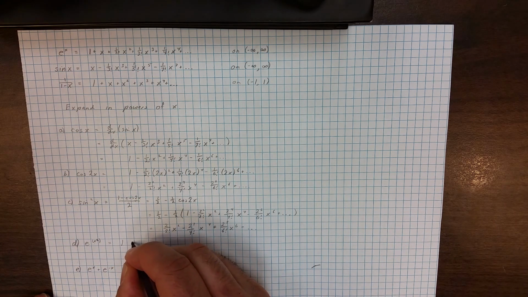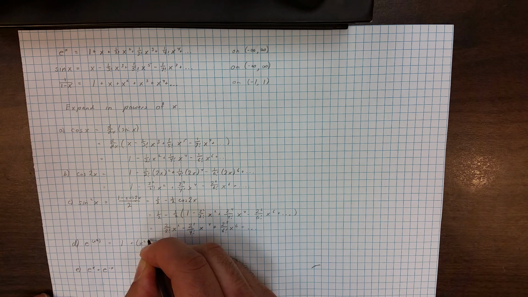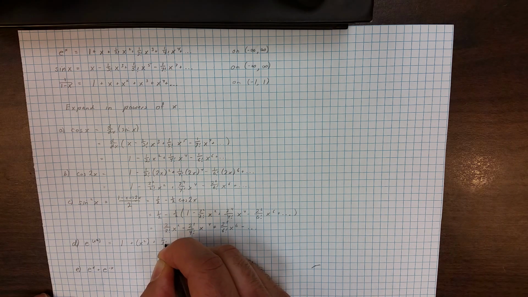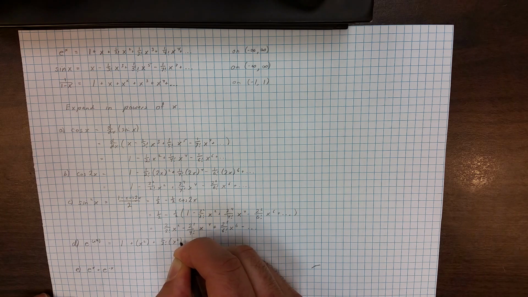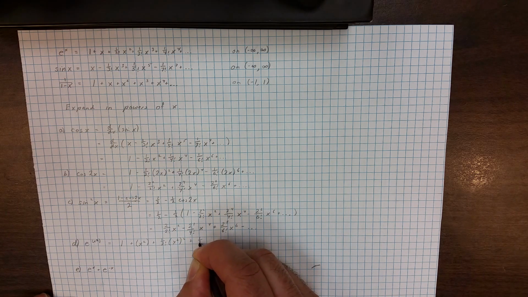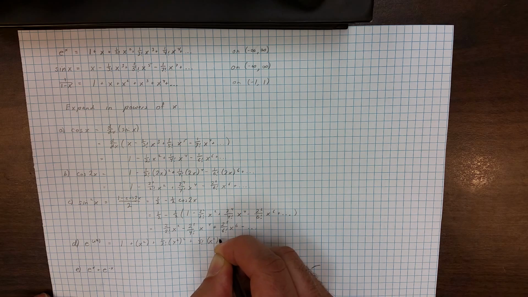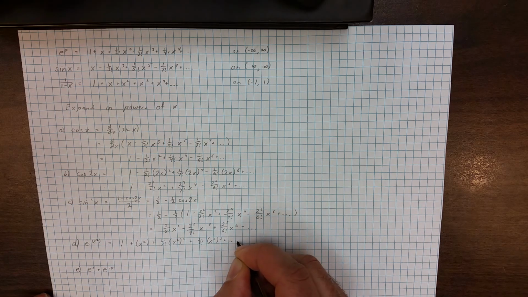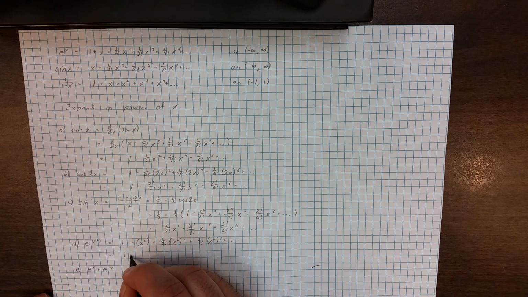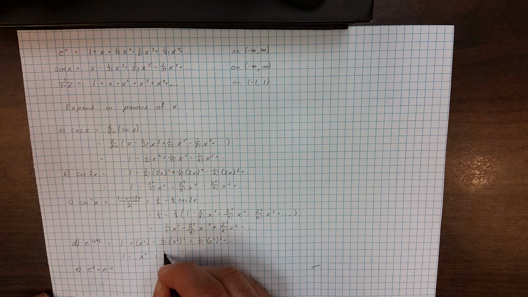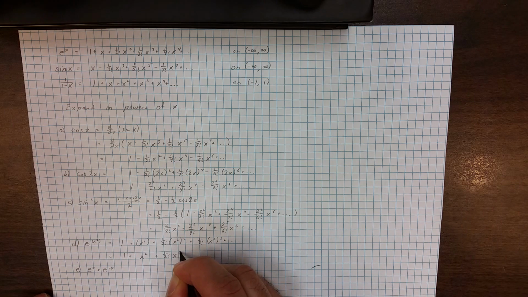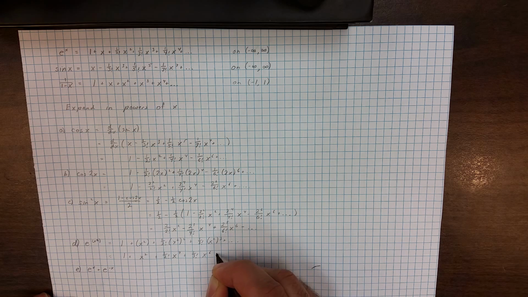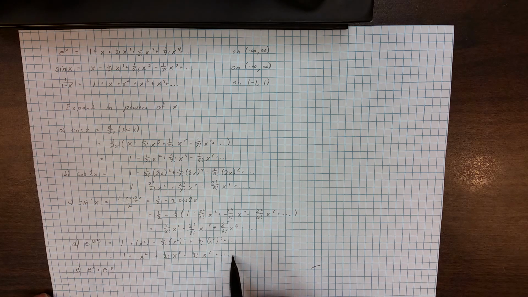So we have 1 plus x squared plus 1 over 2 factorial x squared squared plus 1 over 3 factorial x squared cubed, and so on. And we can clean this up a little bit. 1 plus x squared plus 1 over 2 factorial x to the 4th plus 1 over 3 factorial x to the 6th, and so on. And of course, if one wanted to integrate this Maclaurin series expansion, one could certainly do so term by term.